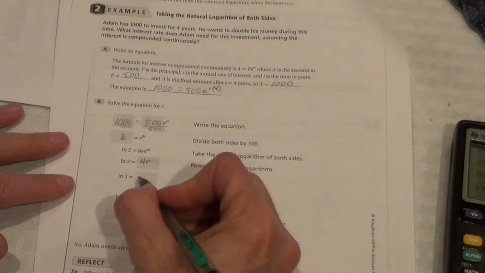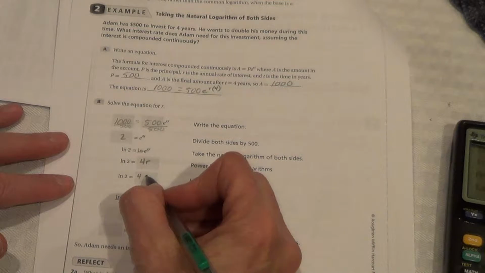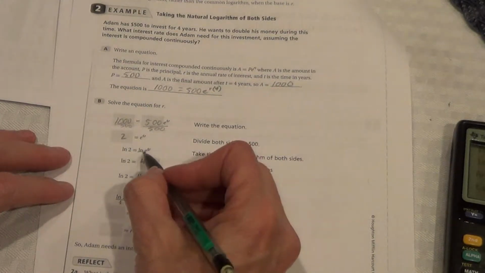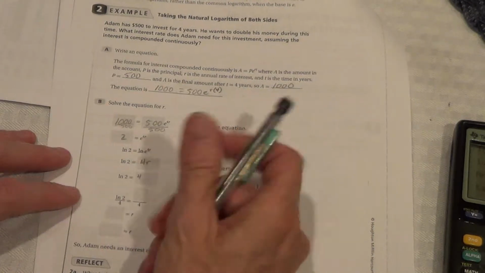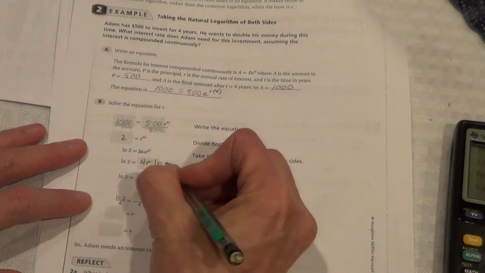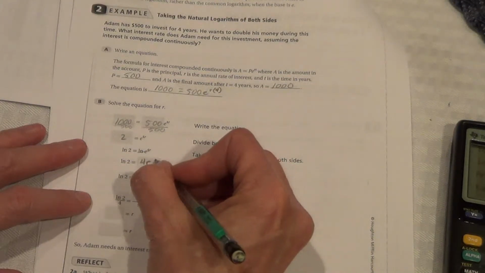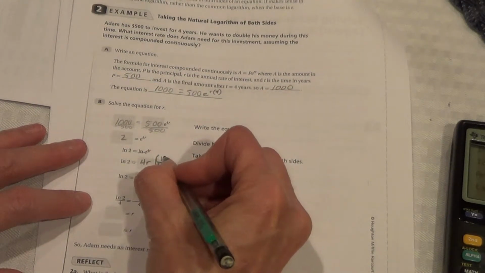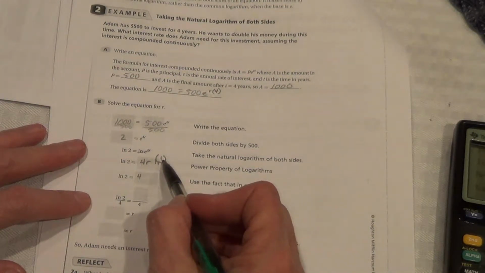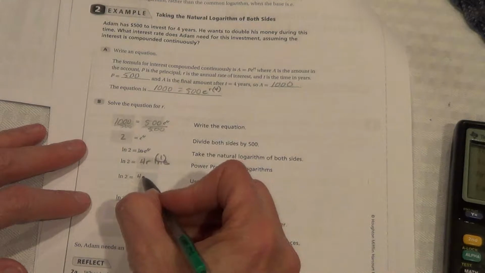Now we want to solve for that rate, so we take that 4r. Actually I see what they're doing there, they want to make sure that you know why we cancel that. So we're going to put ln e, which equals 1. That's why it'll cancel. So 4r times 1 would be just 4r.